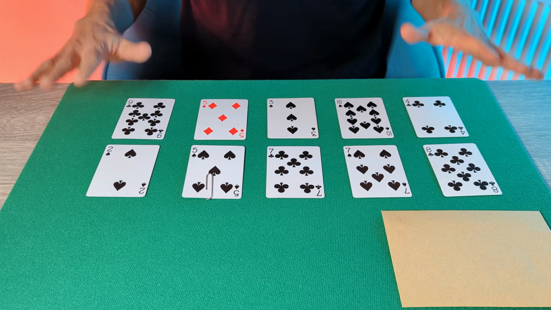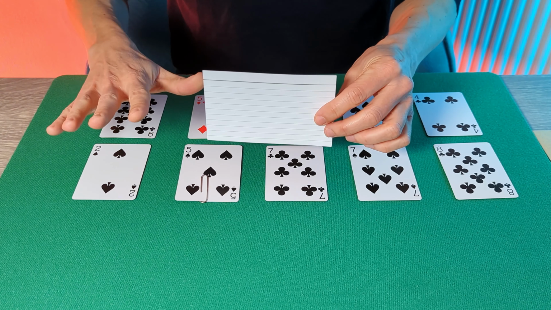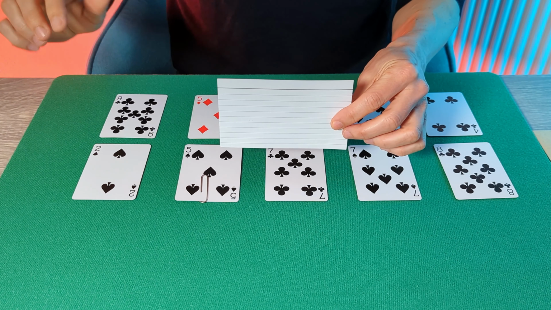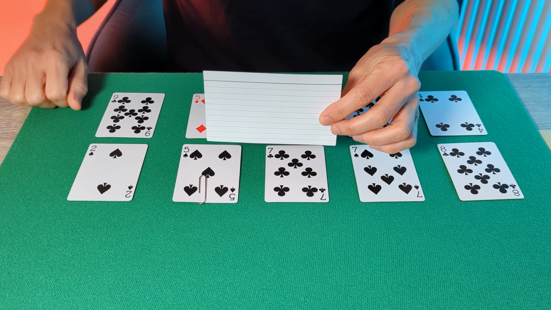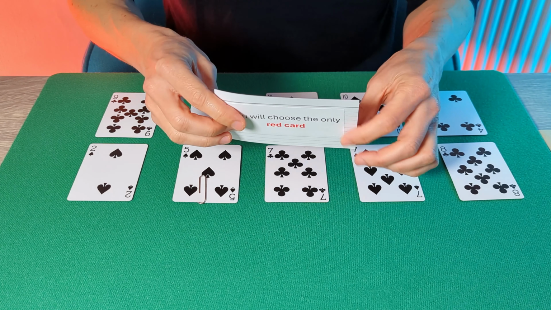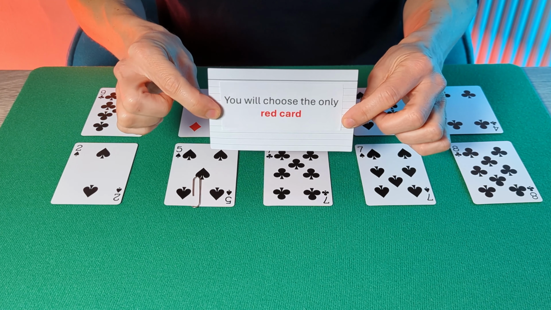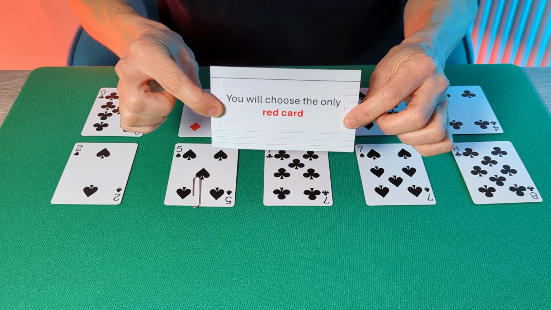And you can now take your prediction, which has been on the table the entire time. You can now remove your prediction from the envelope like so. And you can re-emphasize with the spectator the totally free and random choice that they had. And yet, despite that free choice, you can reveal how you somehow knew all along that they would choose the only red card.